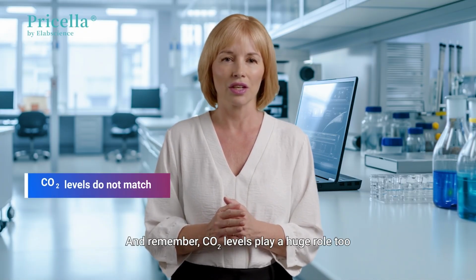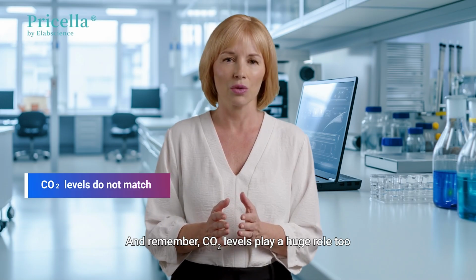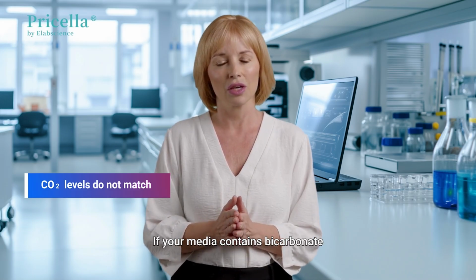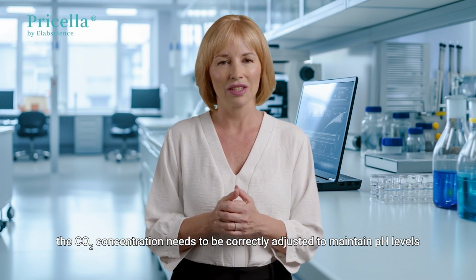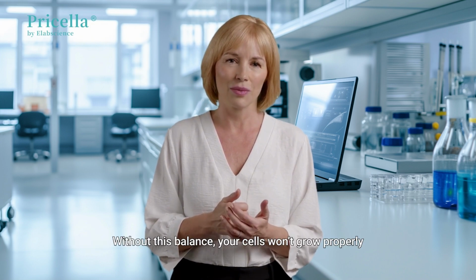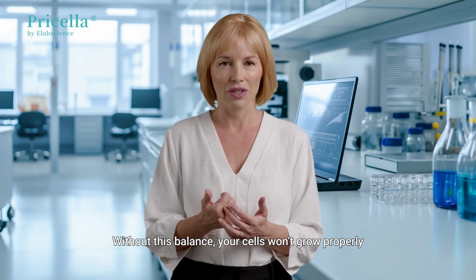And remember, carbon dioxide levels play a huge role too. If your media contains bicarbonate, the carbon dioxide concentration needs to be correctly adjusted to maintain pH levels. Without this balance, your cells won't grow properly.